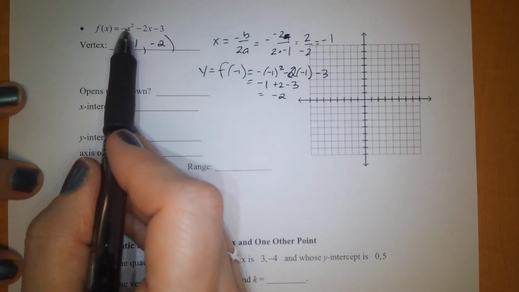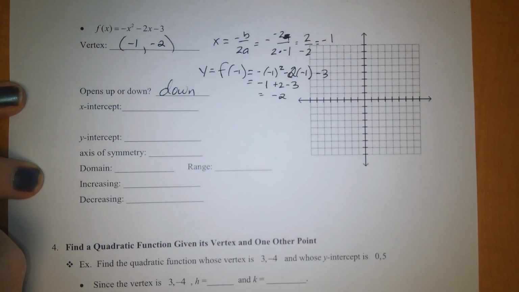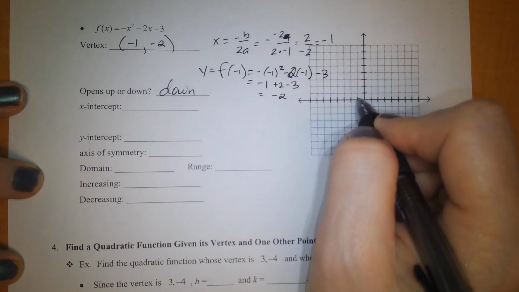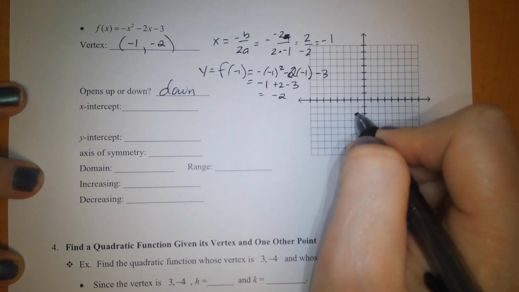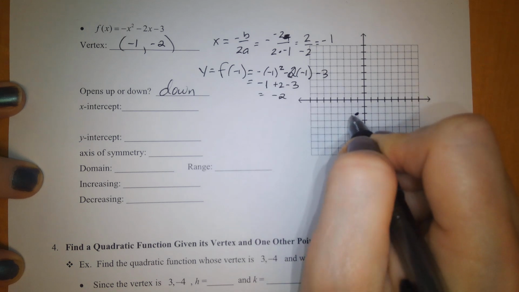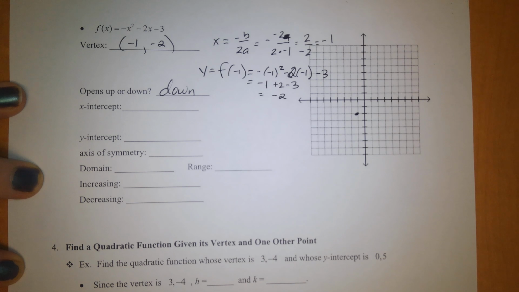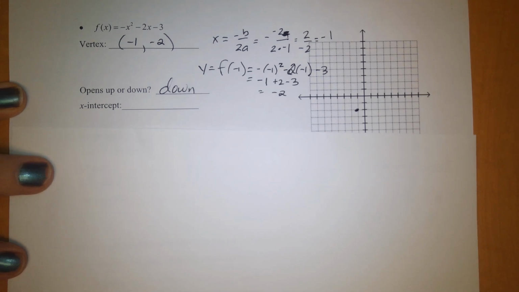Now the sign in front of the square term is negative, so that indicates the parabola will open down. So if I have a vertex at (negative 1, negative 2), and we know that this is going to open down, you can already guess how many x-intercepts this is going to have. None. But I'm going to prove it by using the discriminant that we talked about earlier.